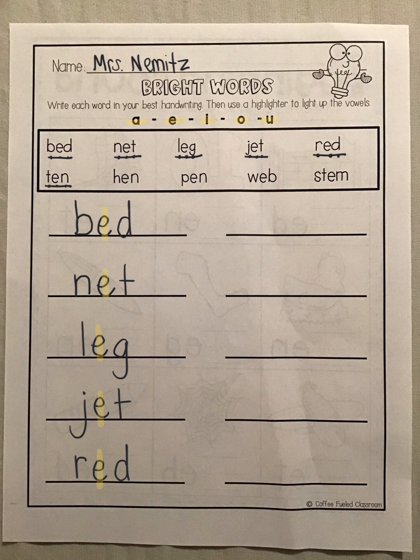Our next word is ten. T-E-N, ten. Please write ten using your pencil. T-E-N, ten. With your highlighter, please highlight the vowel. Short E says eh.